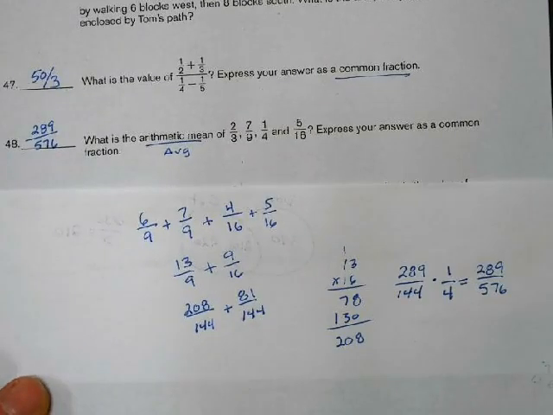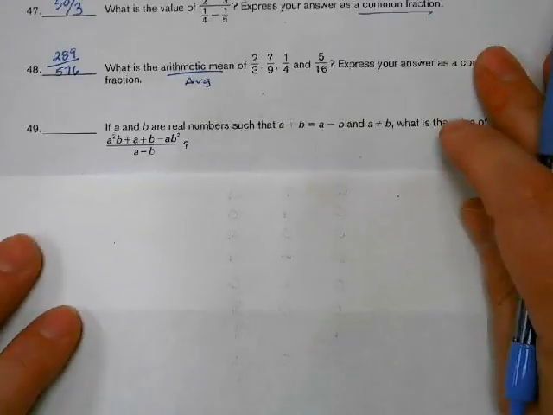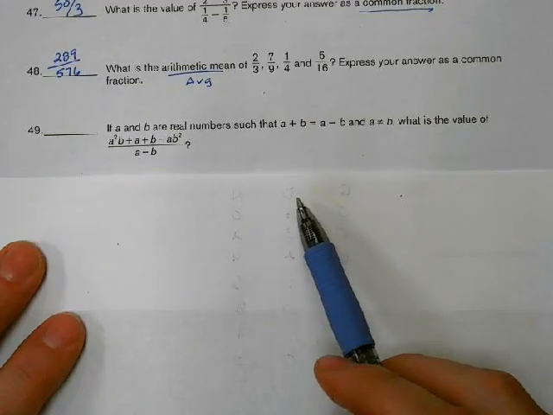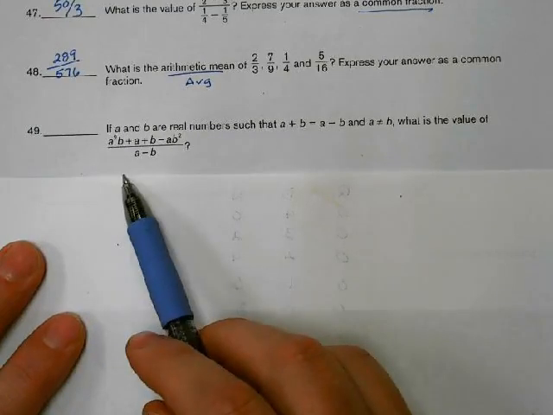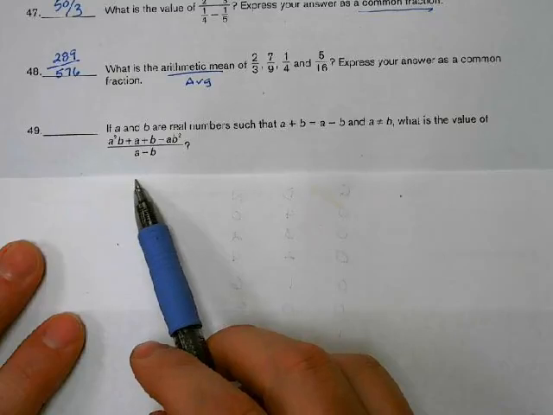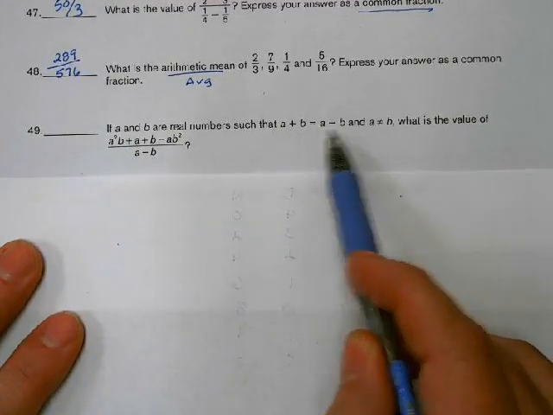So moving on. 49. All right, I'm gonna just be honest with you. I did this problem earlier, and at first I thought I was gonna be really smart. And I saw this, I was like, oh, I bet I can factor it, and then I can reduce stuff, and it's going to be great. And I ignored this part of the problem. This is super important over here, and it makes the problem really fast.